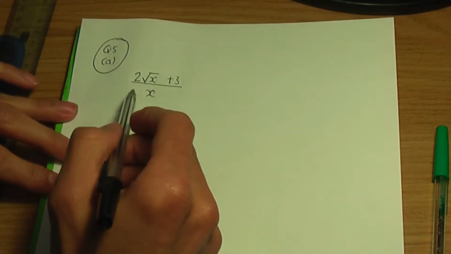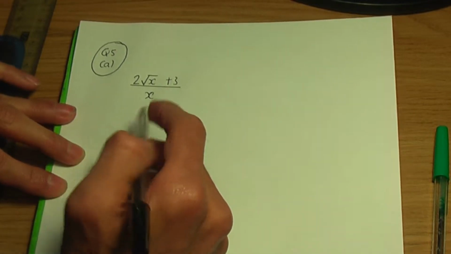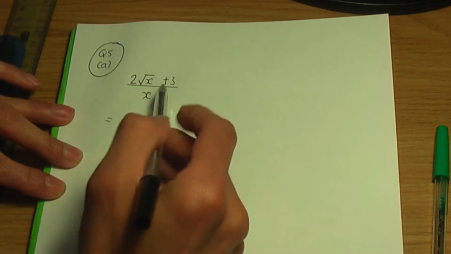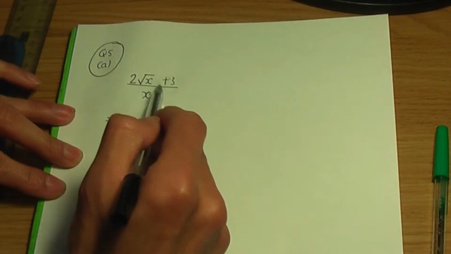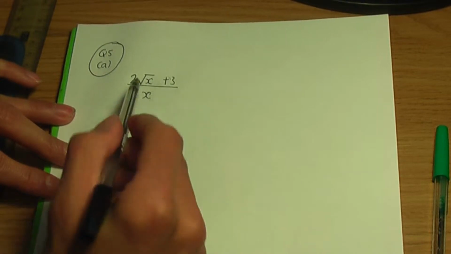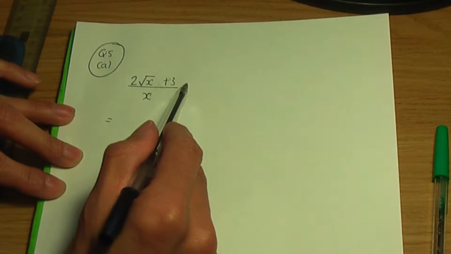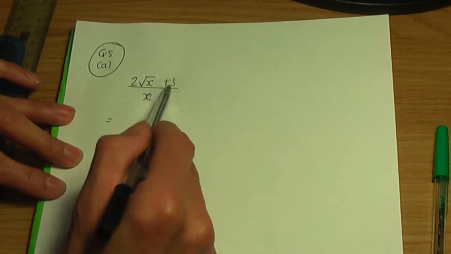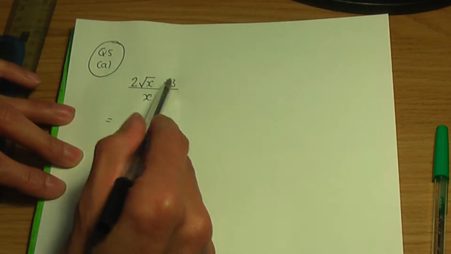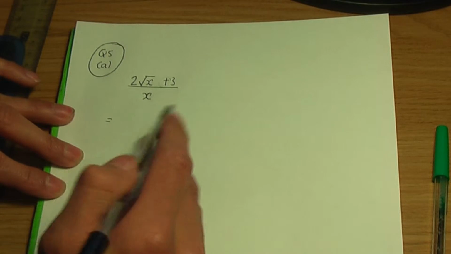So we have this term 2 square root of x plus 3 divided by x. Provided that you have plus or minus in your numerator, we can divide this fraction into 2 separate fractions. It doesn't matter whether you've got a plus or a minus; only if you have a plus or a minus here can you separate this into 2 fractions.